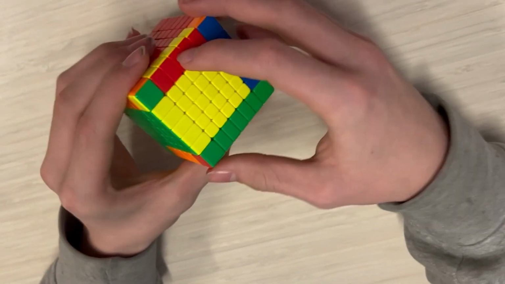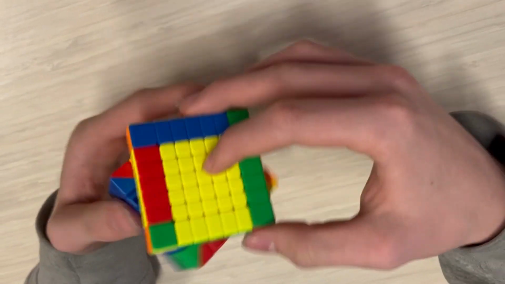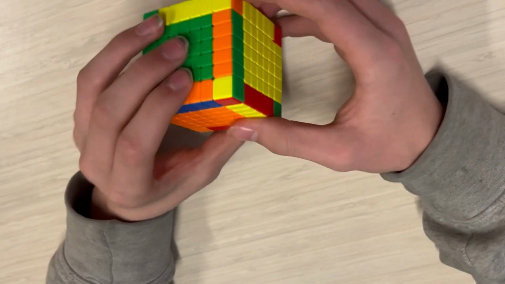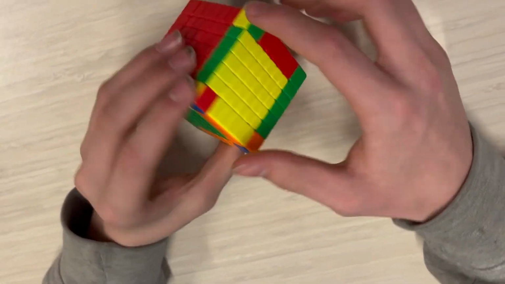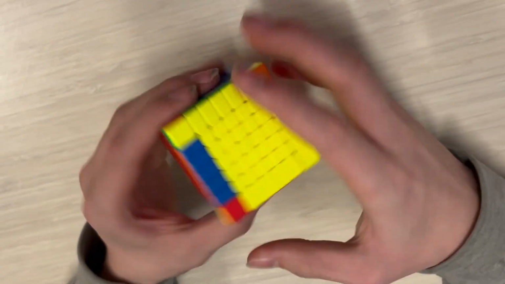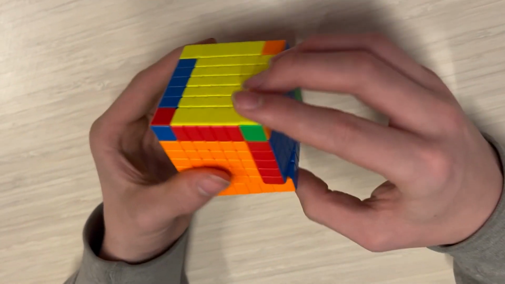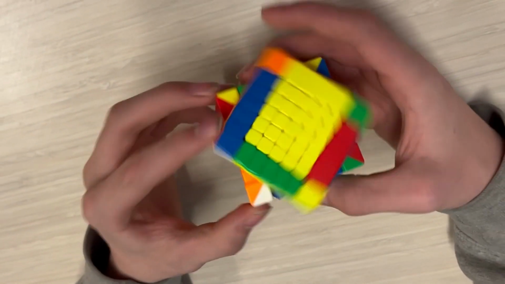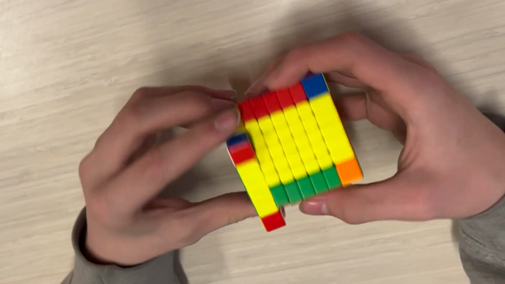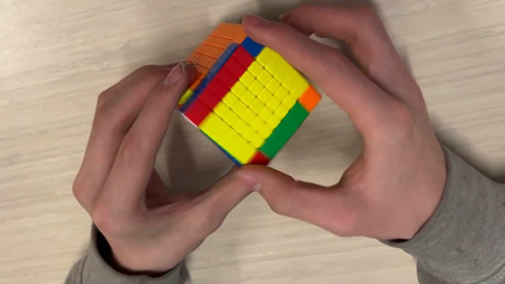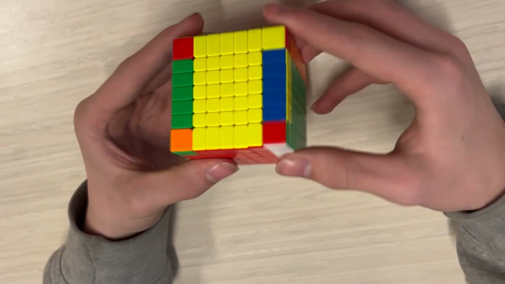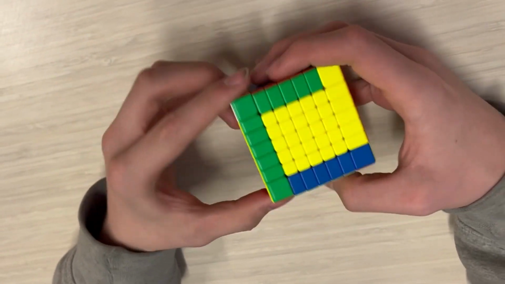Okay, so I'm gonna speed up the solving here because I don't really think I need to show this process again, like I've said before. If you're watching a how to solve a 7x7 video, you should probably already know how to solve a 3x3. Just a suggestion. It's either that or you can slow the video down, but I don't think that would work.